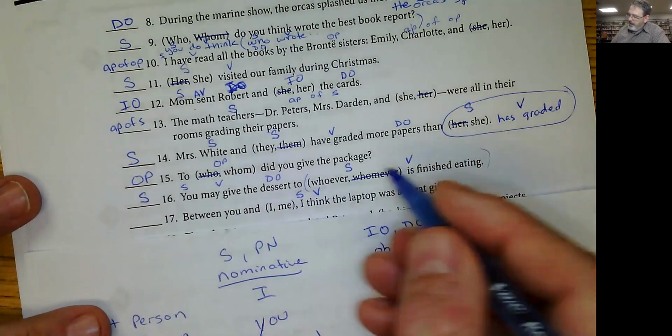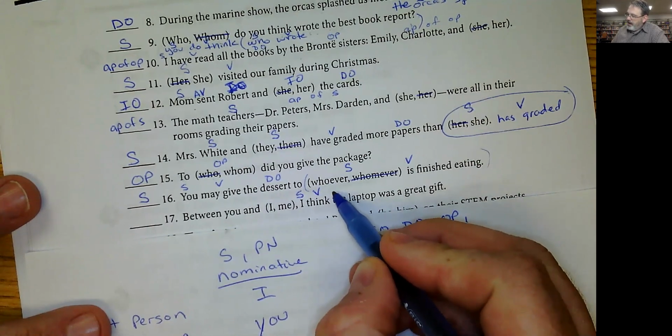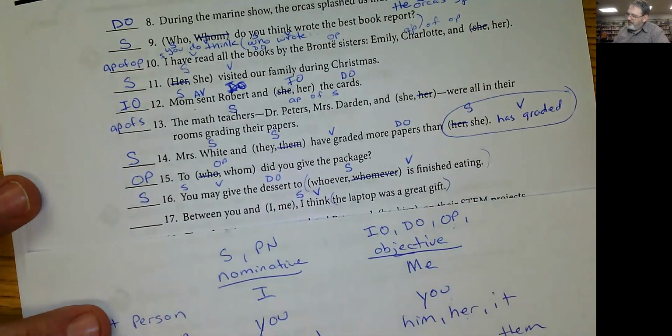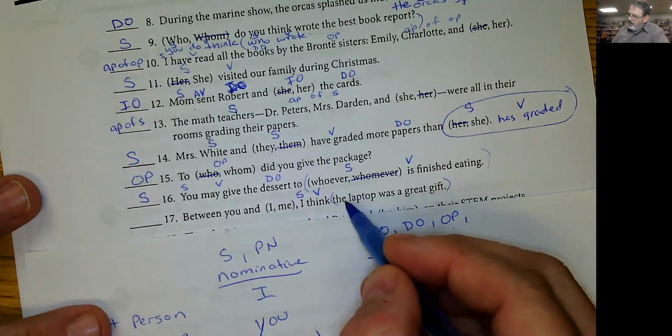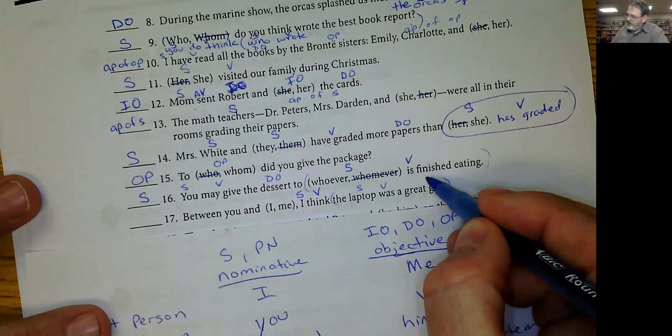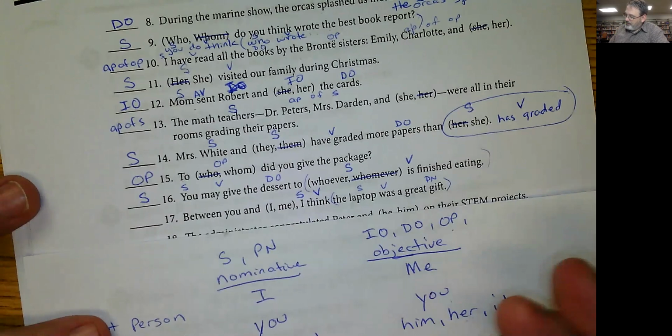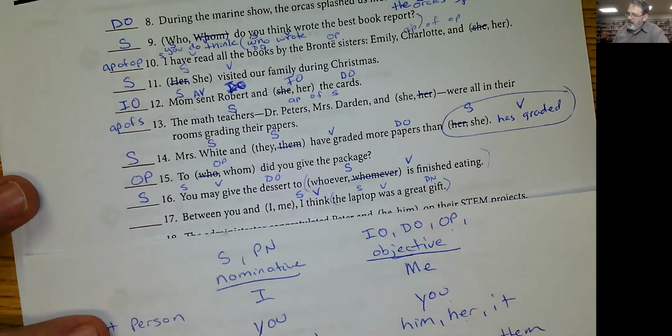What do I think? I think the laptop was a great gift, which is a noun clause. Inside that, there's laptop and verb. This is predicate nominative. That's in that context. So, between you and me or I.